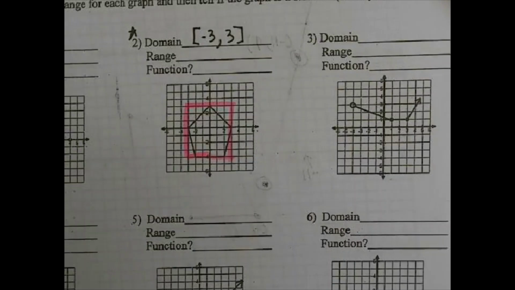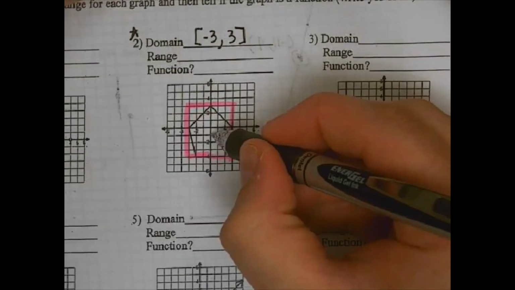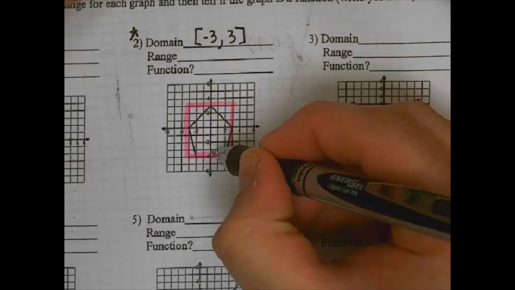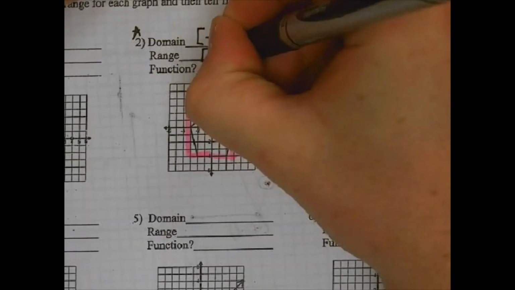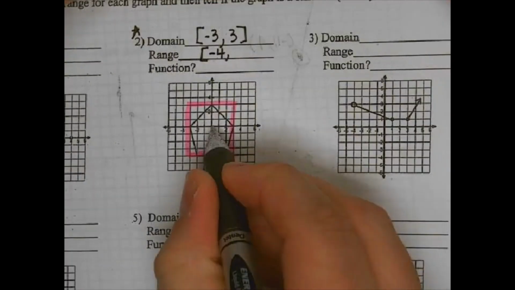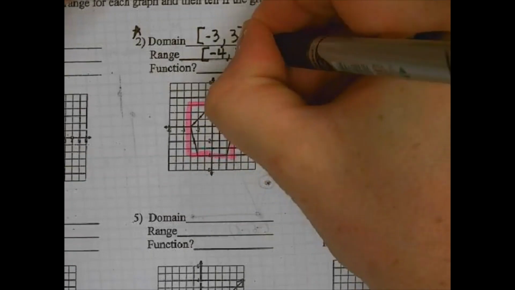Range is height. So how far does this go down? It goes down 1, 2, 3, 4. So my first number, and again, it's lowest to highest, so -4, comma, up 1, 2, 3. So this goes up to +3.